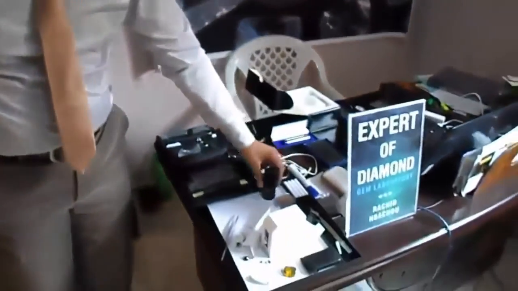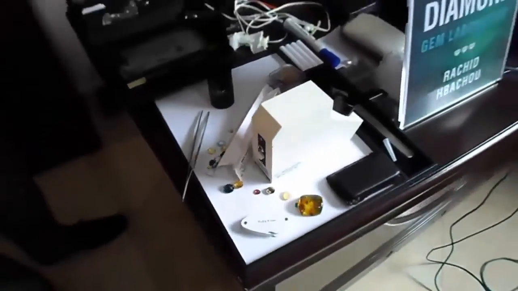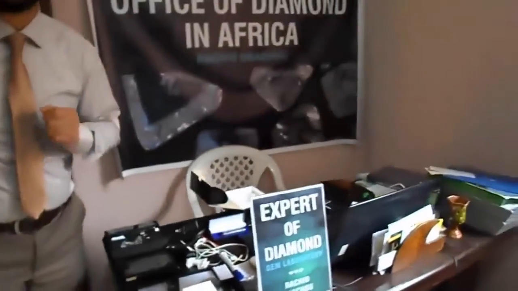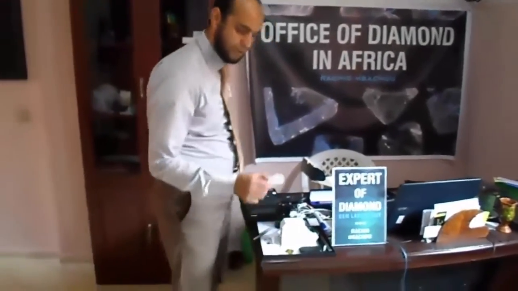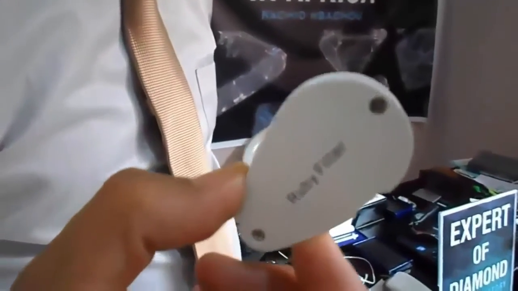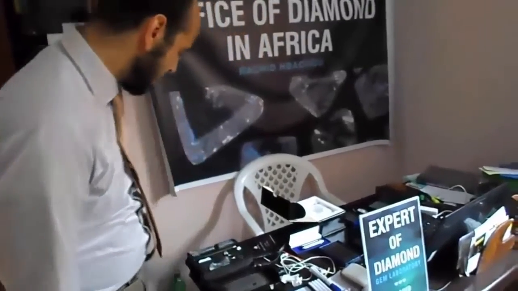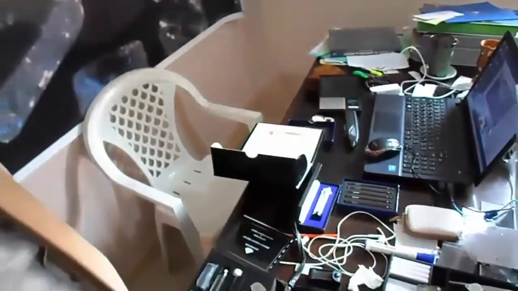With this instrument we can know if the stone is changing color by the angle we see it. This is a ruby filter; we can use this filter to do a color filter. We have here the filter to see the color filter of ruby.